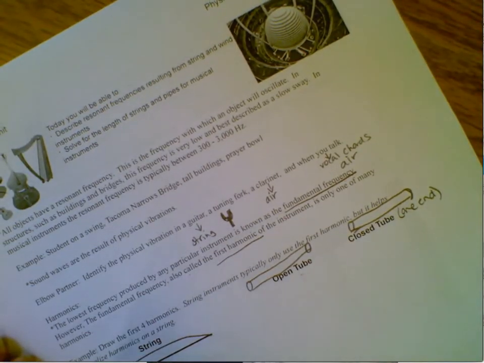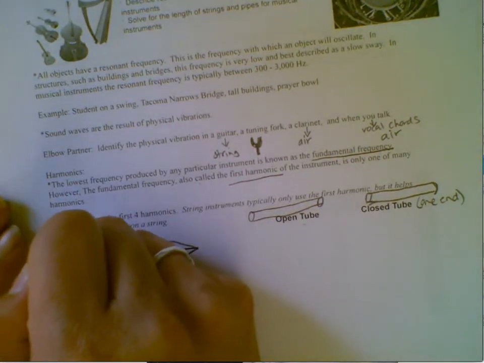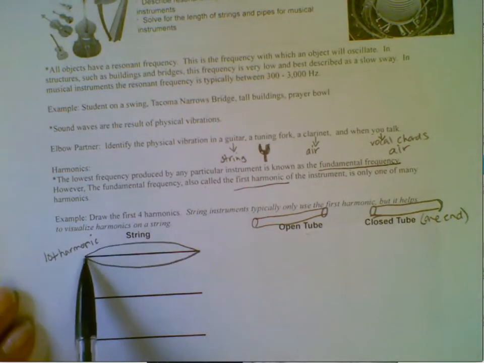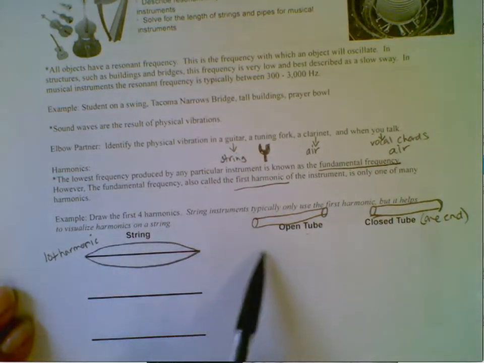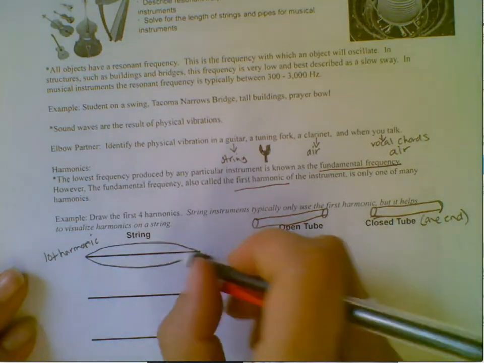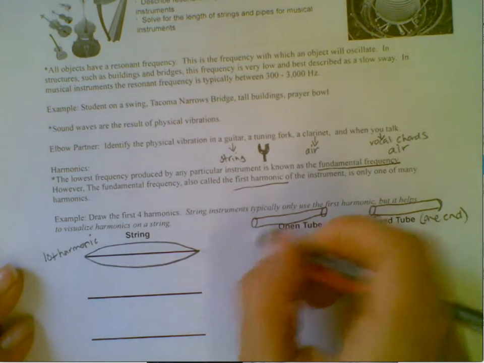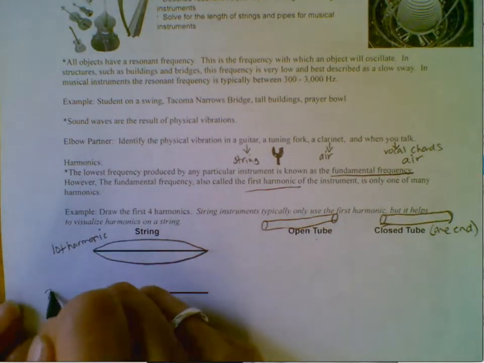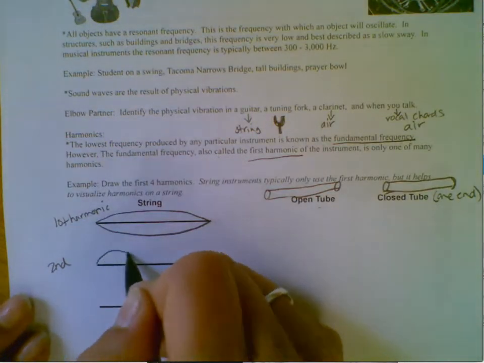Okay, first harmonic looks like this. First string. So first harmonic. Okay, you'll notice it's half of a wavelength, right? If this wave were to continue, it would go like that, right? Something like that. I don't want to get in the way of this open pipe, but it's half of a wavelength, okay? Second harmonic, okay, would be a full wavelength.